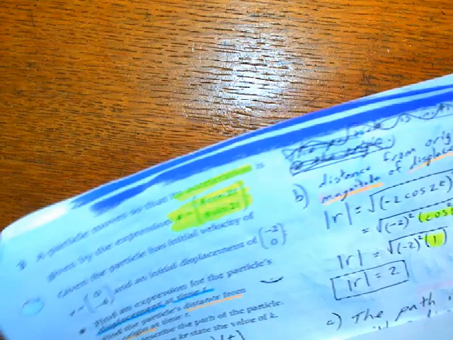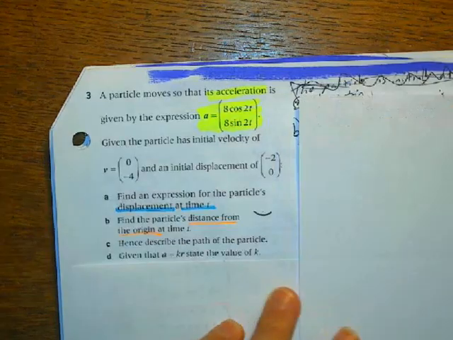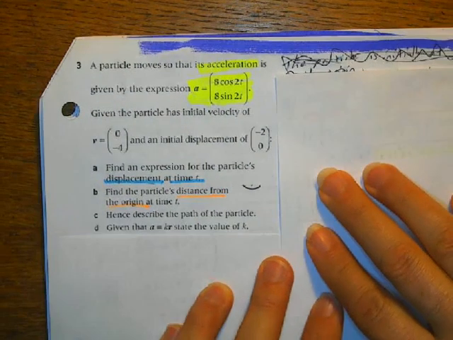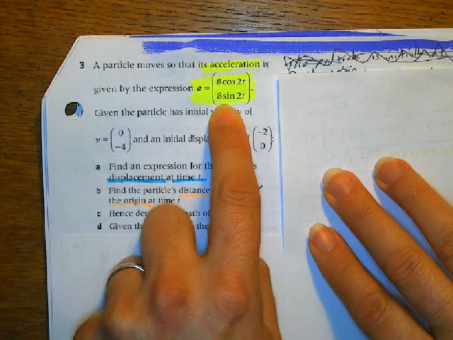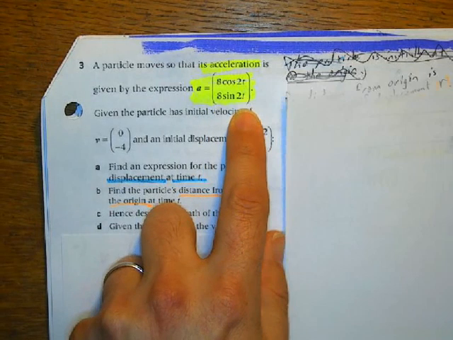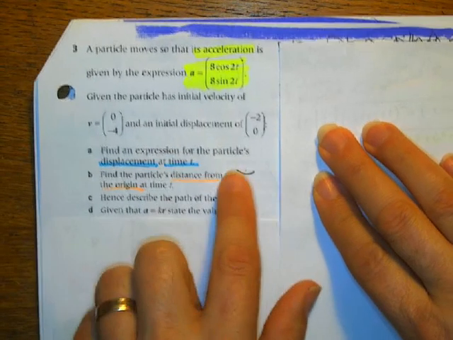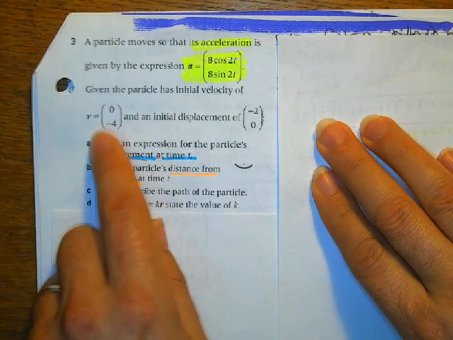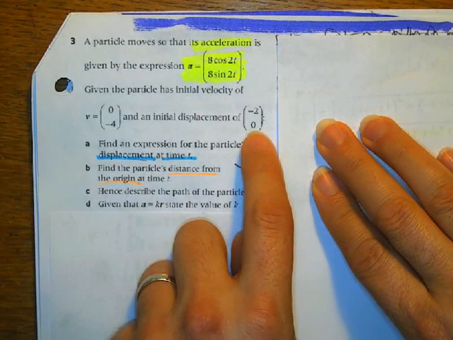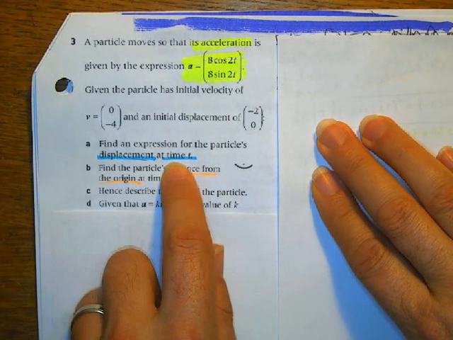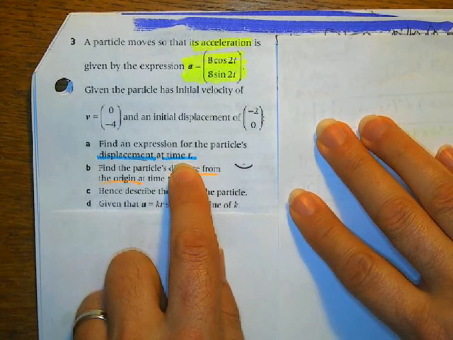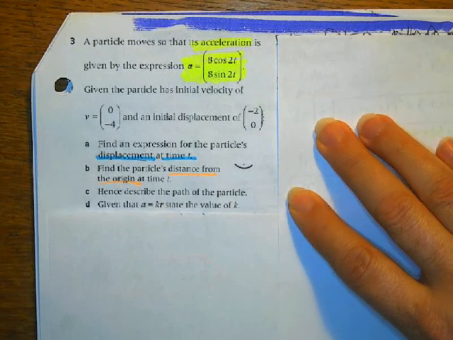Okay, this one will take us some time to explain, but that's okay. Alrighty, so we've got our acceleration vector right here. Given that the initial velocity is this, and the initial displacement is this, find an expression for the displacement vector.